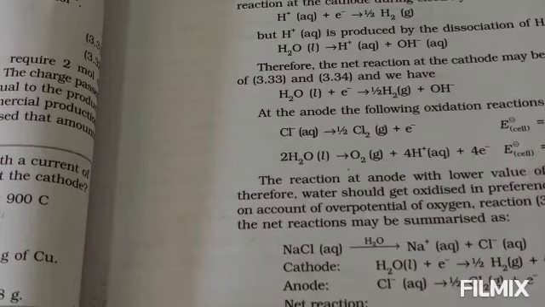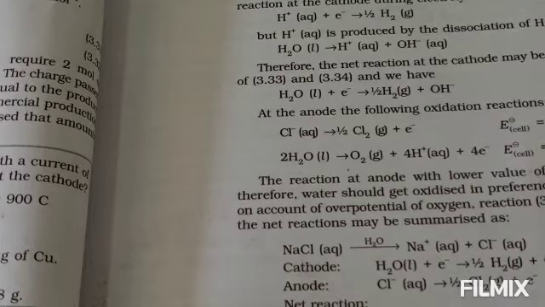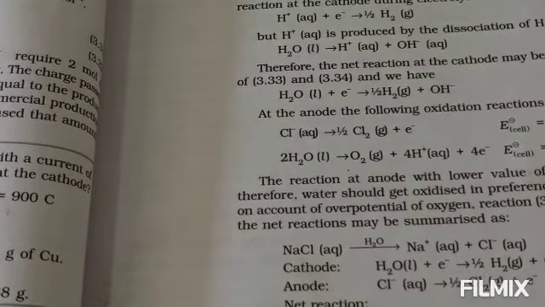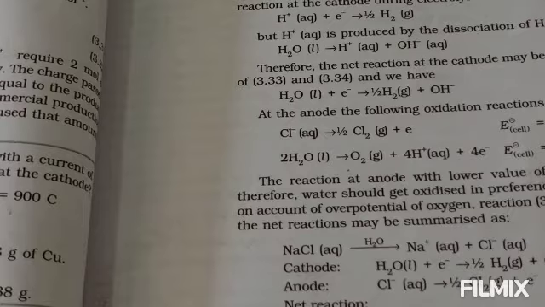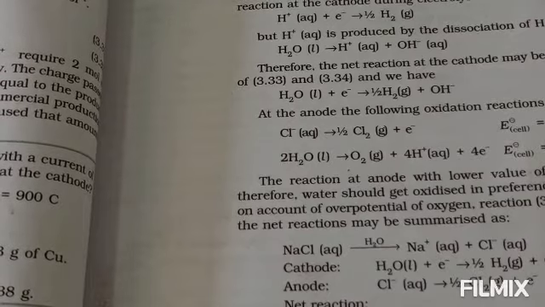In the first, chloride to chlorine, the electrode potential is 1.36 volt. In the case of water to oxygen and hydrogen ions, the electrode potential is 1.23 volt.